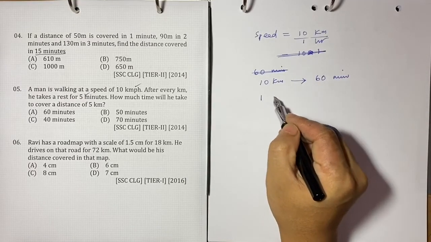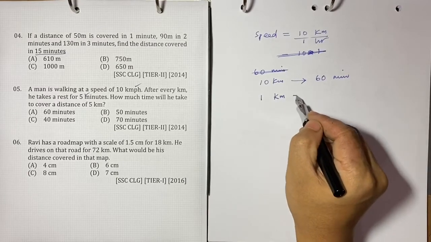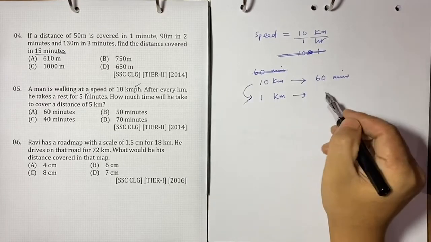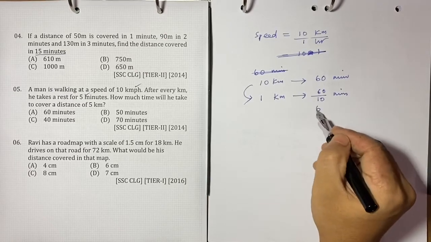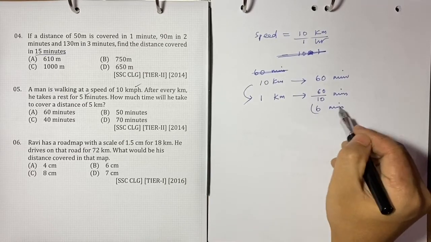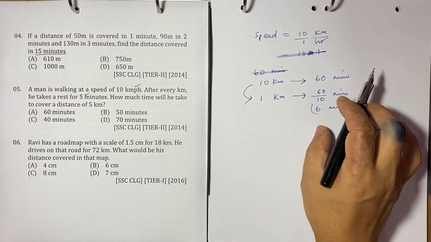So 1 kilometer will be covered in 60 divided by 10 minutes, equal to 6 minutes. So 1 kilometer is covered in 6 minutes.